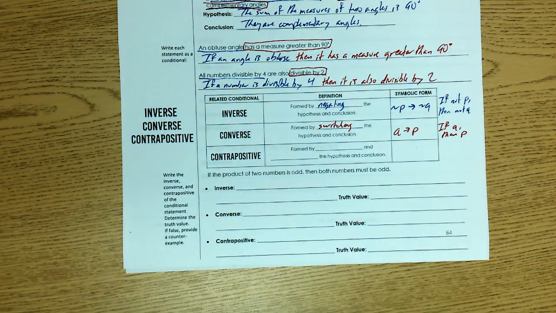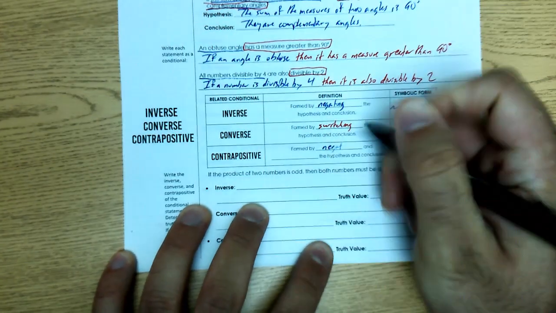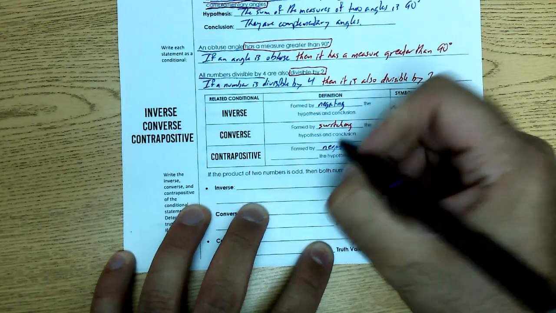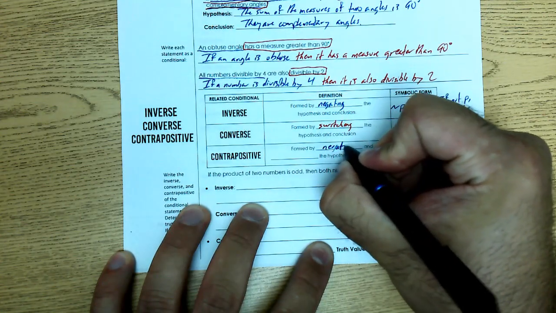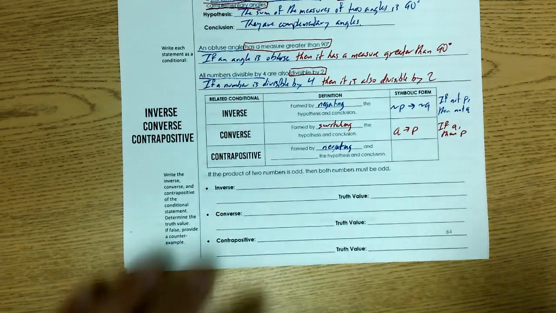Contrapositive is done by doing both. We're going to negate, sorry, my pen just died, by negating and switching.